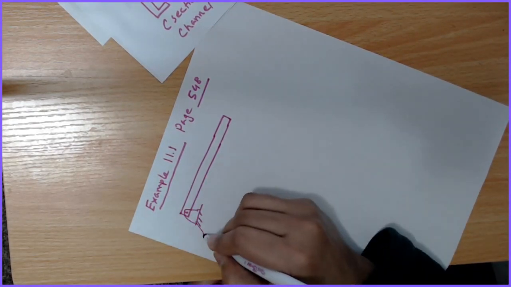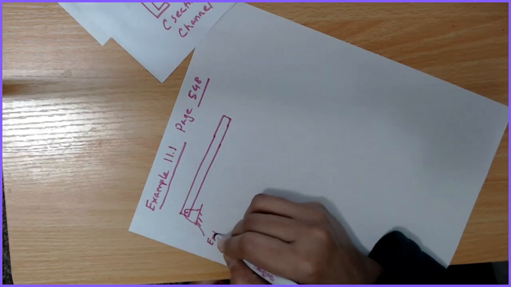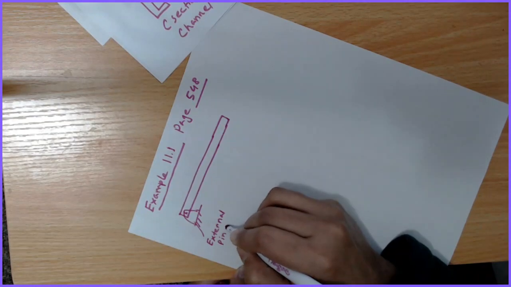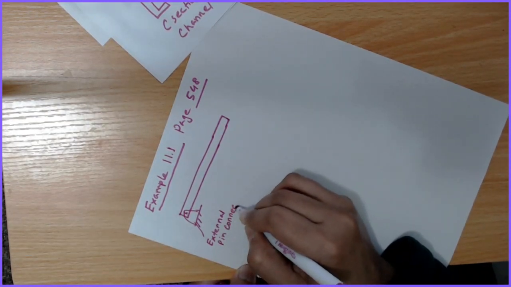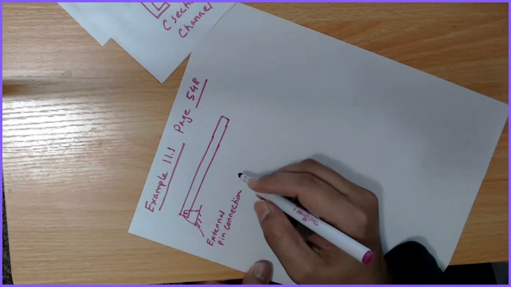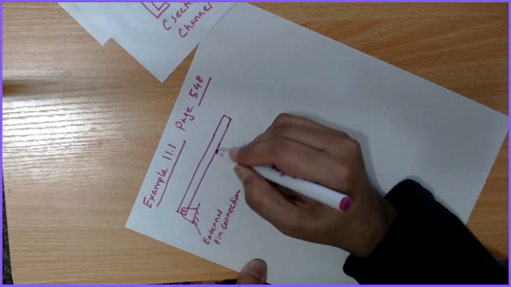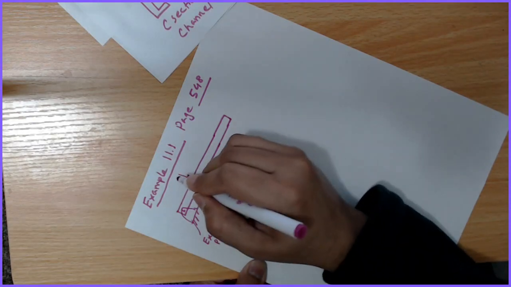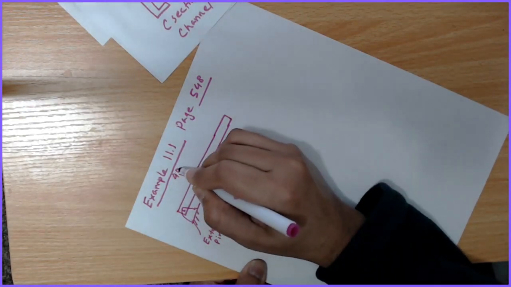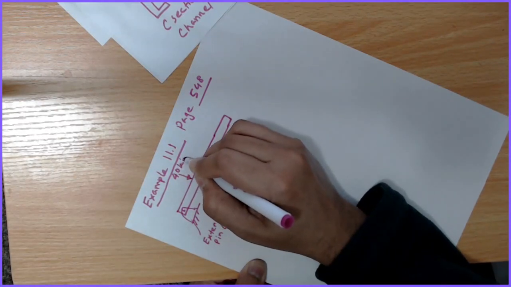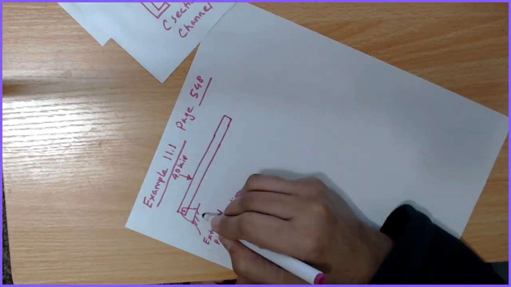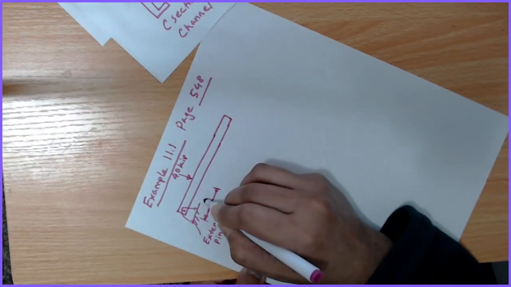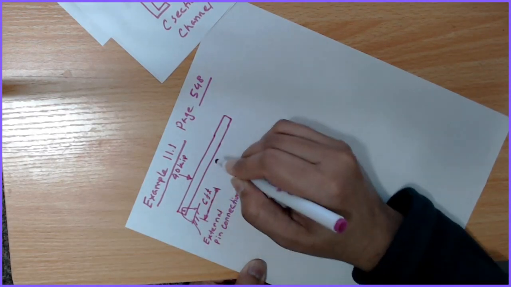This is an external pin connection, and there is a load here that is 40 kip, and this length is 6 feet.